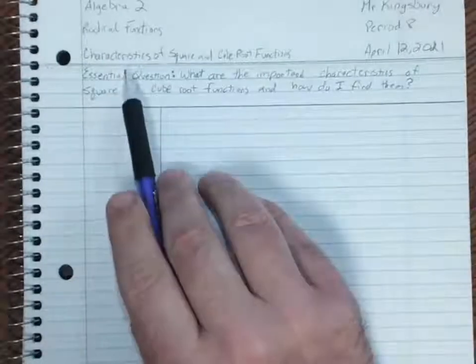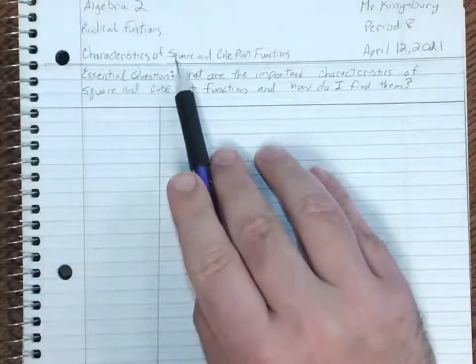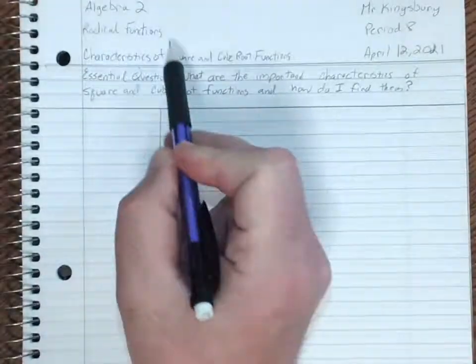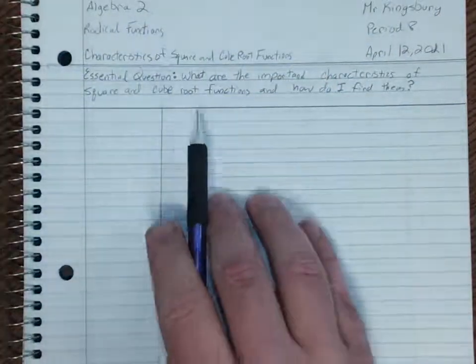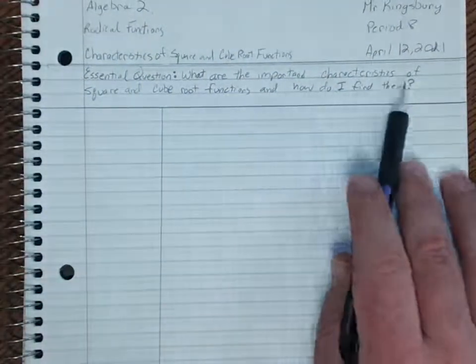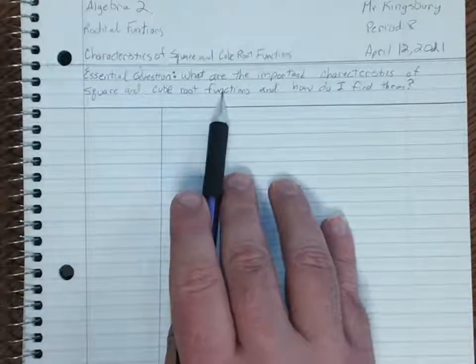I wanted to briefly provide you with some examples and some definitions and so forth about a specific topic. Today, in fact, our topic is going to be characteristics of square root and cube root functions. We're in our unit about radical functions here in our Algebra 2 class. The essential question today is, what are the important characteristics of square root and cube root functions, and how do I find them? So let's list them out first.